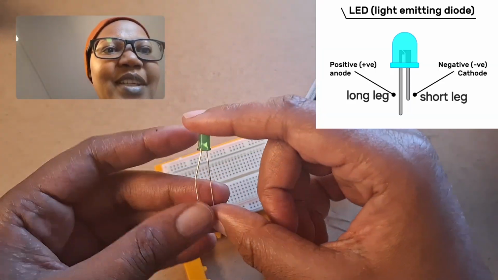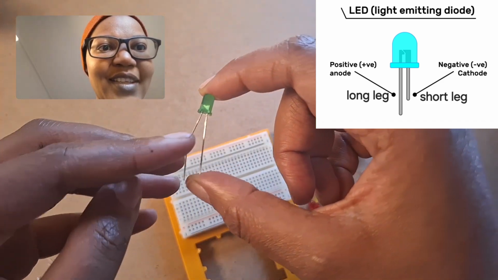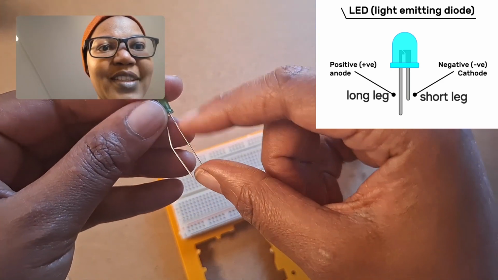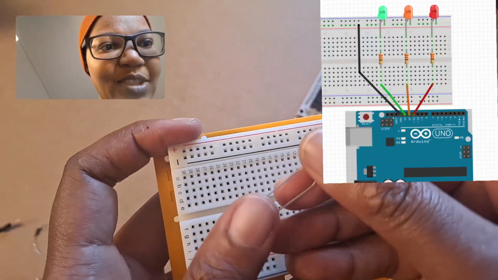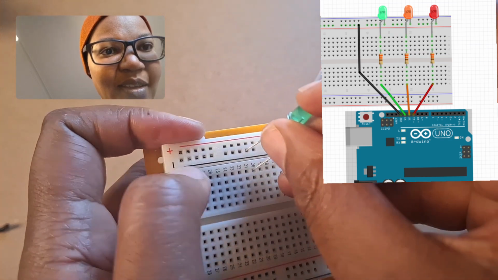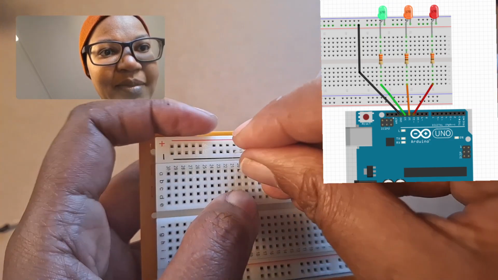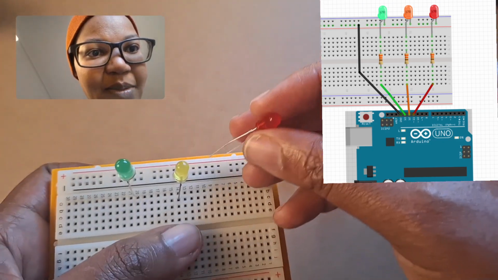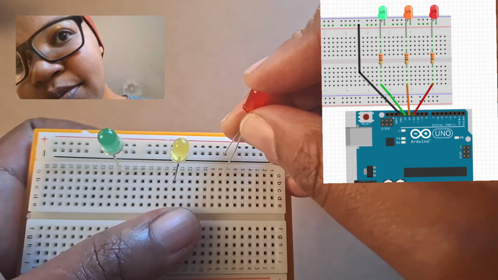As you already know, LED lights have legs, and this long leg is the V, the plus, and this short one is the ground, the minus. So we're going to take the short leg and place it in the minus, like that. Place the other one, and then the red one.